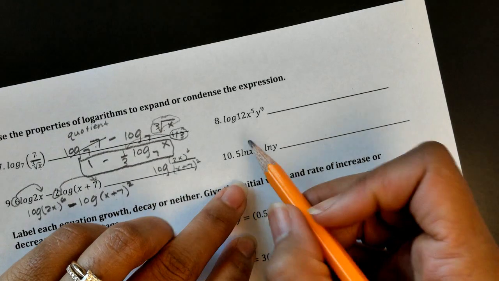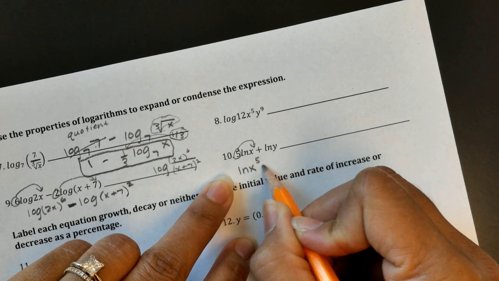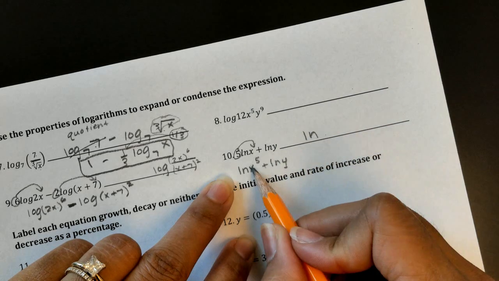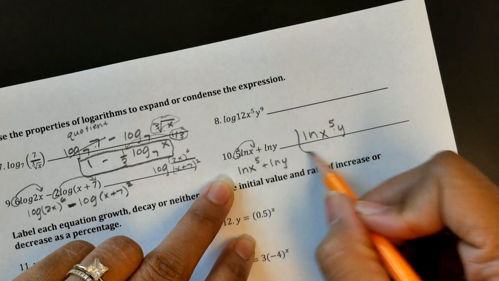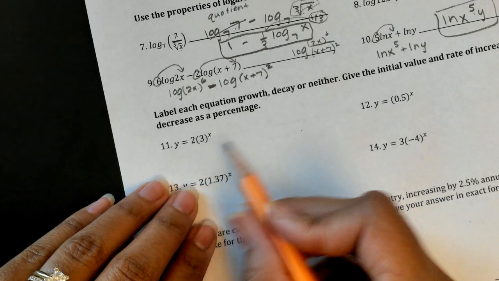Okay, let's try this one. This can go up here, so this is natural log of x to the 5th power plus natural log of y. So now, just use the product property. You multiply these together. So this is x to the 5th times y. That's your answer. Okay, let's just do a few of these.